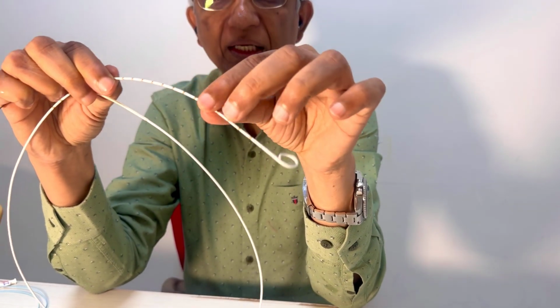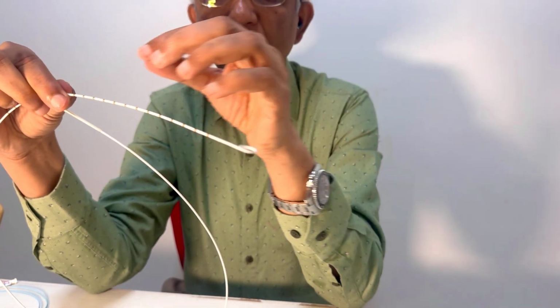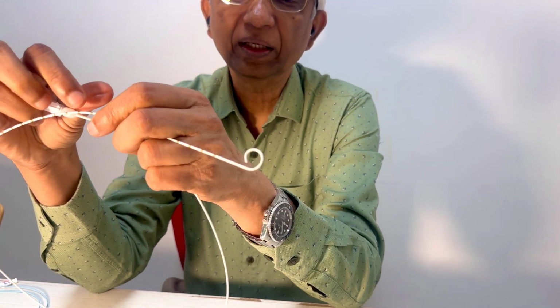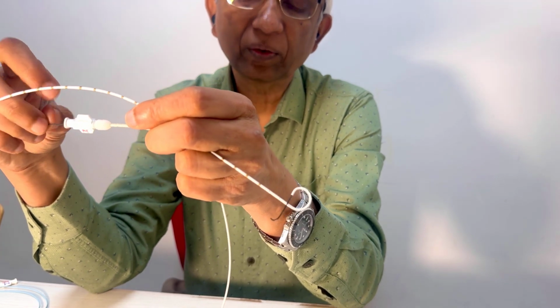Okay, it will go straight down the ascending aorta. Now you want to make it go into the descending aorta. So pull this back so that it's at the origin of the innominate artery. Now see what happens. Just imagine you're right here, just at the origin.